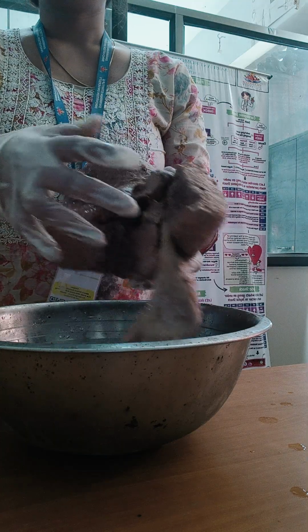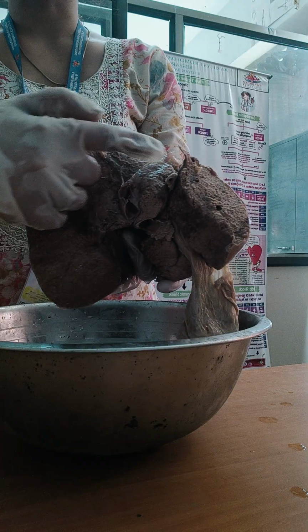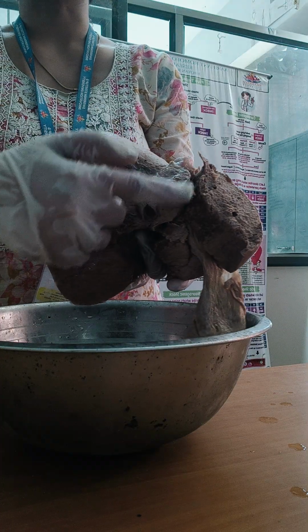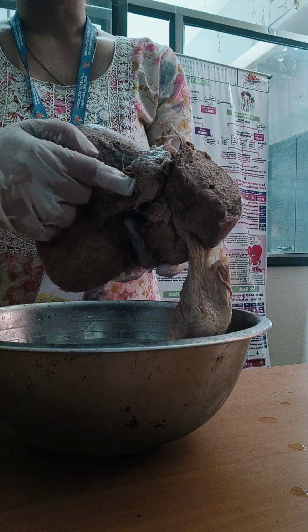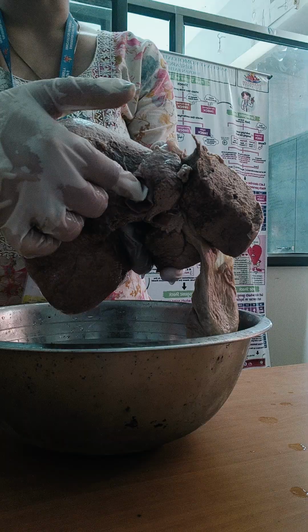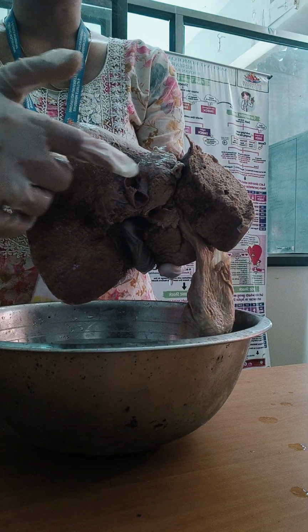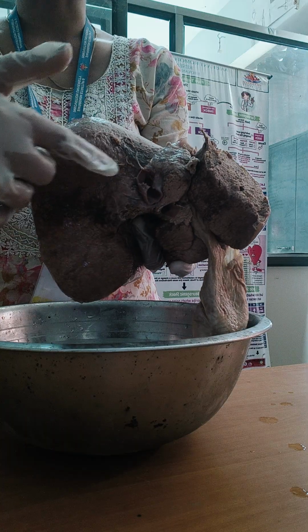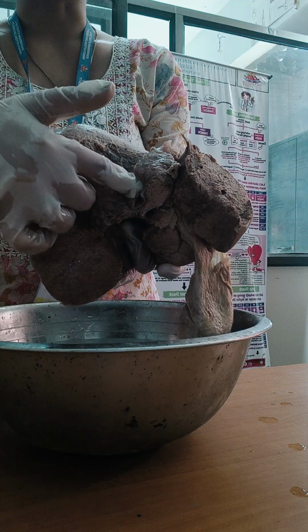Then let's come to this end where you can see a number of blood vessels. This is known as the porta hepatis and it has a number of blood vessels. Number one, you can see this blood vessel towards the right lobe. This is termed the right hepatic artery.